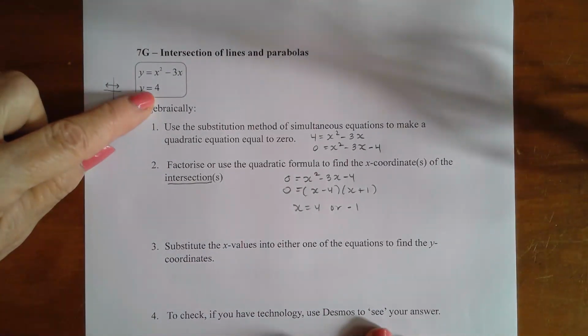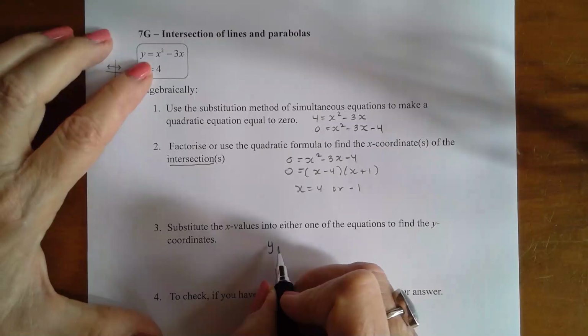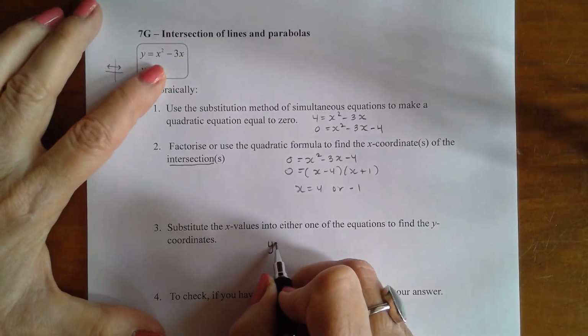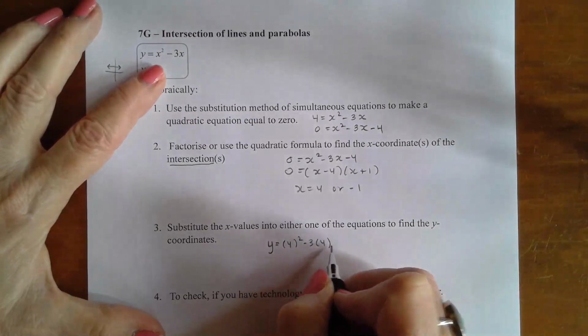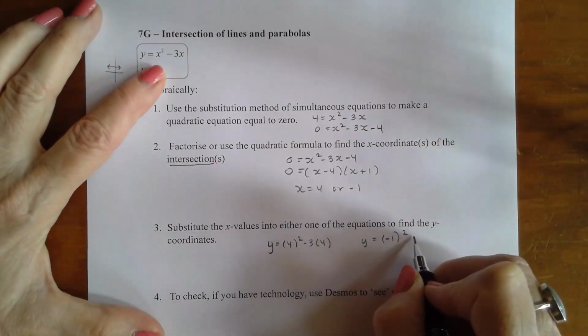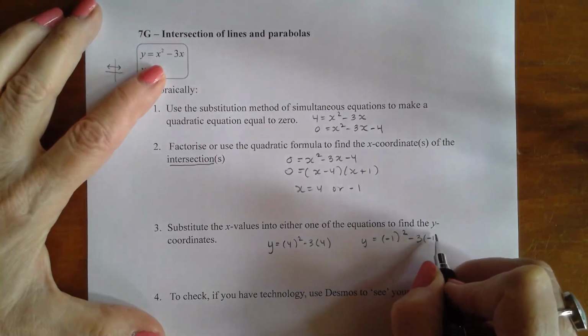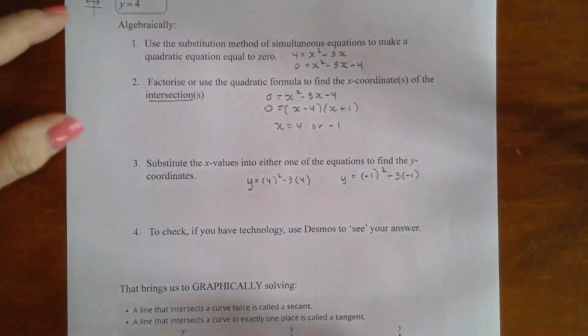Well, there's no x in this one, so it won't work. Sometimes it is. So I'm going to substitute them into the top equation. So I'm going to do y equals 4 squared minus 3 times 4, and y equals negative 1 squared minus 3 times negative 1. And I want to be really careful when I'm using negatives to use brackets there so I don't get it wrong.